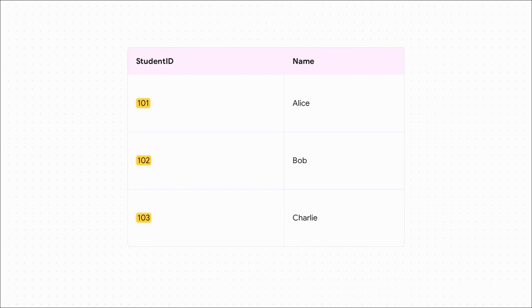So let's see this in the wild. In a simple students table, just like this one, student ID is the perfect primary key. It's a no-brainer. No 2 students are ever going to have the same ID, and every single student has one. So if we need to look up Bob's grades, we just search for student ID 102. It's simple, it's fast, and it's totally foolproof.